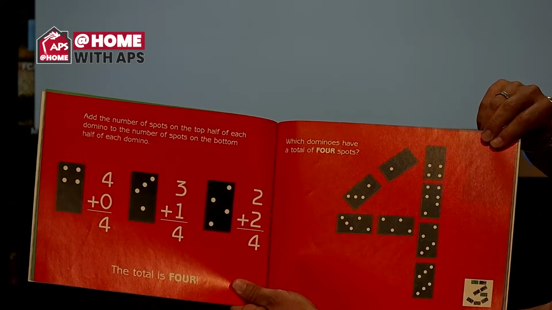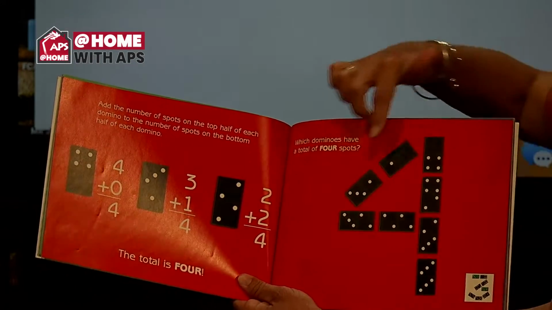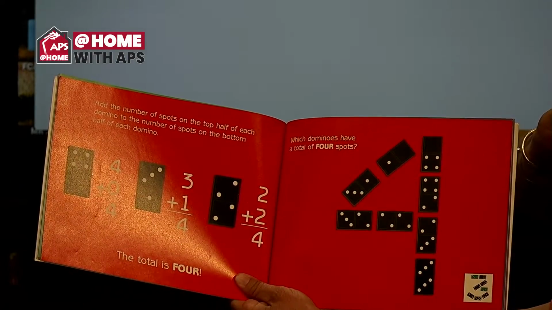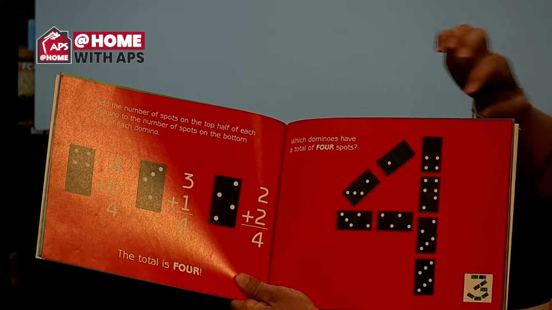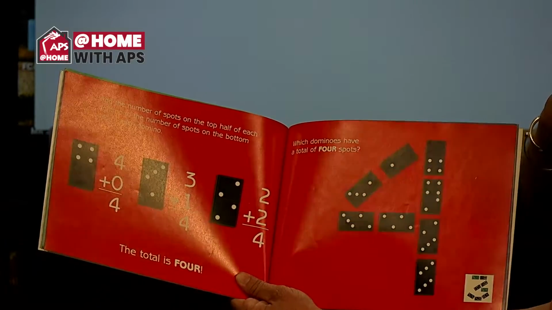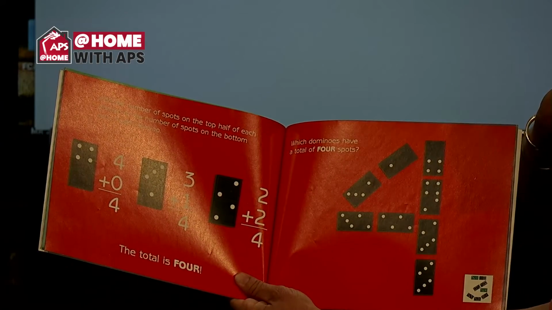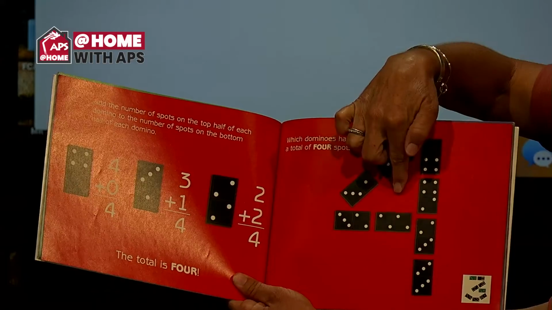Can you find those dominoes in this 4 shape over here? Which dominoes add to 4? I see 3 and 1. Do you see another? I see 0 and 4. Where's our double? There it is, 2 plus 2.